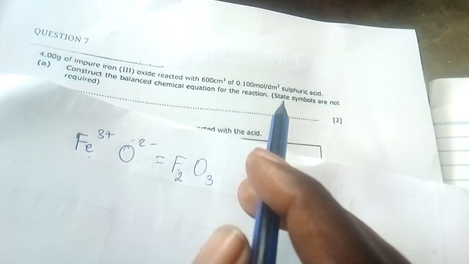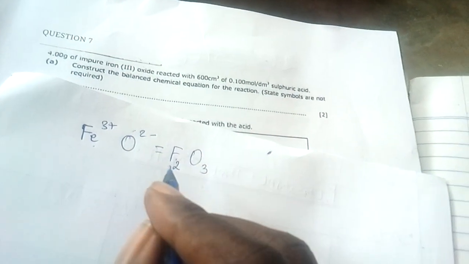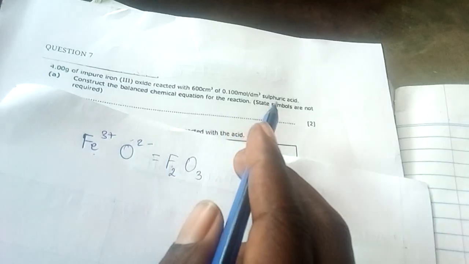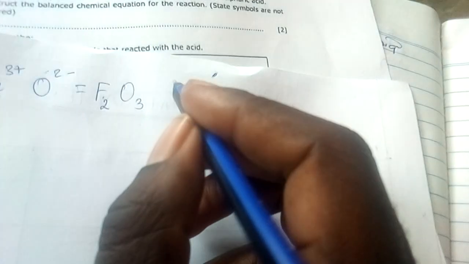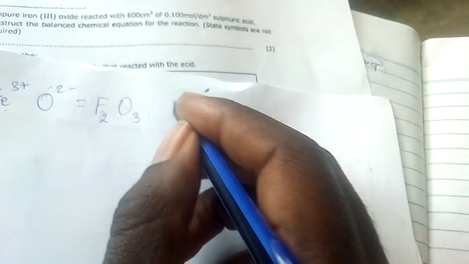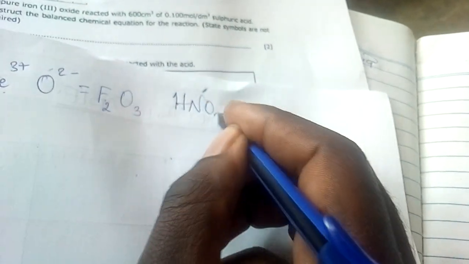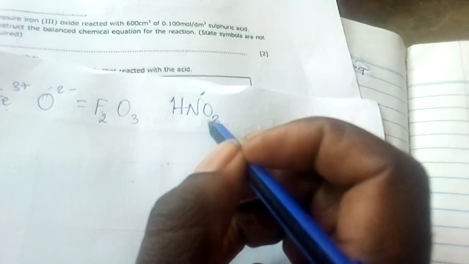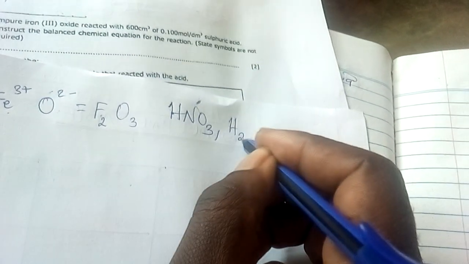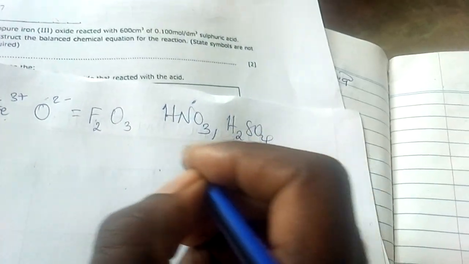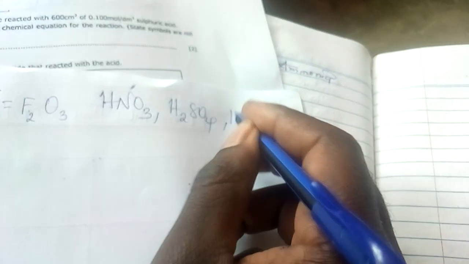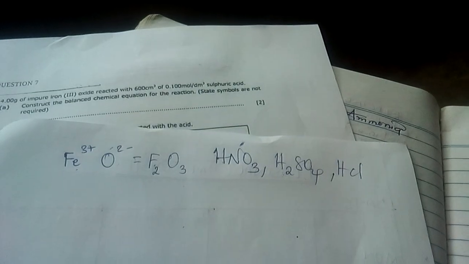They have said that state symbols are not required, so you can just end it there. Then we have sulfuric acid. There are 3 common acids that they may happen to test you on. We have nitric acid. You just have to know the formula. Then we have sulfuric acid. You just have to know the formula. Then we also have hydrochloric acid. You just have to know the formula. For other substances you'll be given, you know how to do the crossing there.